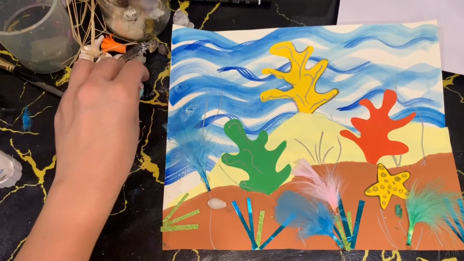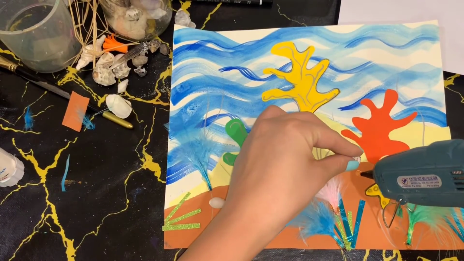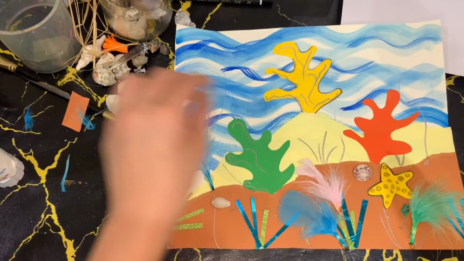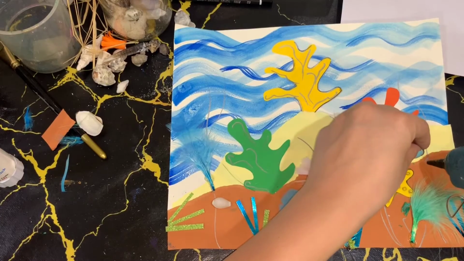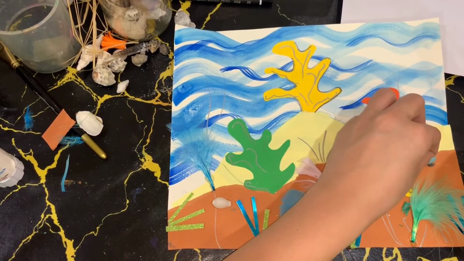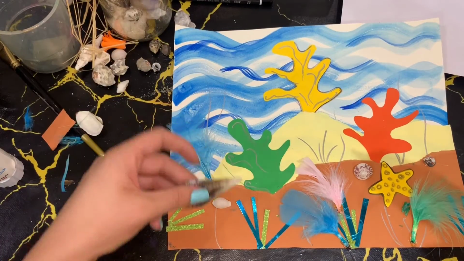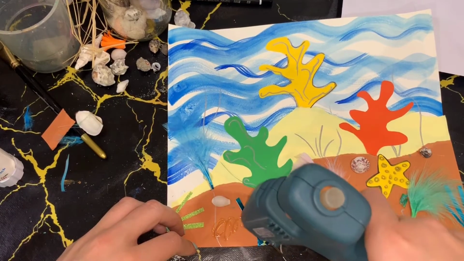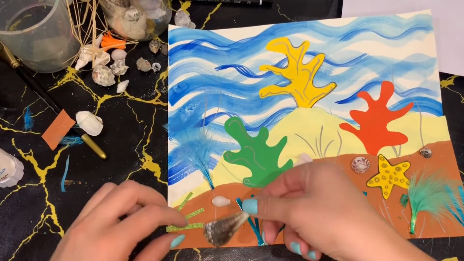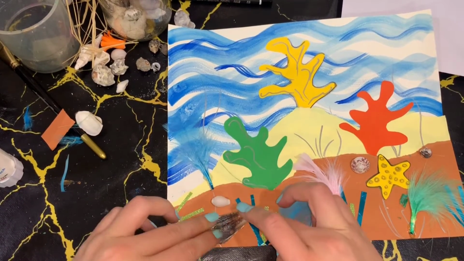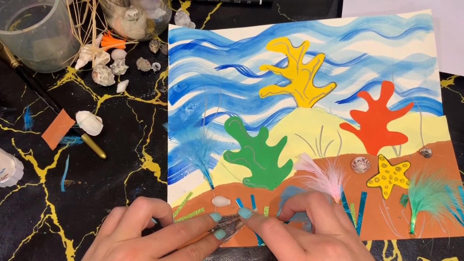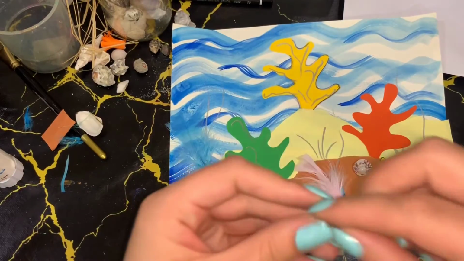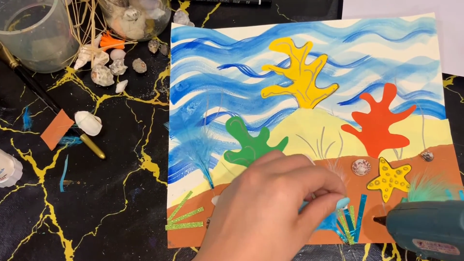Here is one. This is beautiful. More glue, so we are sure that it will not move. This is cute. I'm glad that I collect these shells so we can use them in our beautiful projects. Even this one is beautiful. I just need to put glue like this, because this one is big. Oops, I broke it a little bit, but I think it's fine. It will be fine.